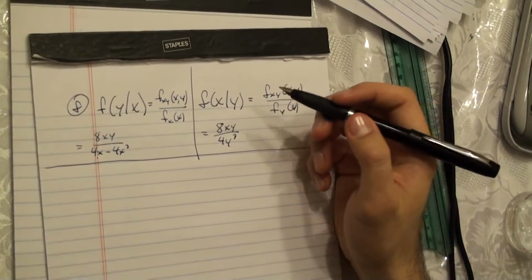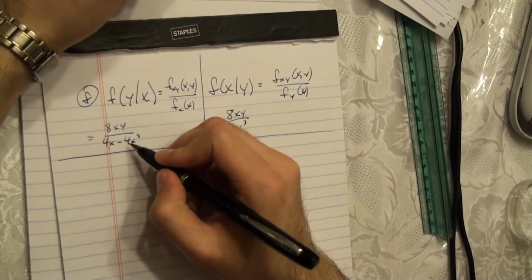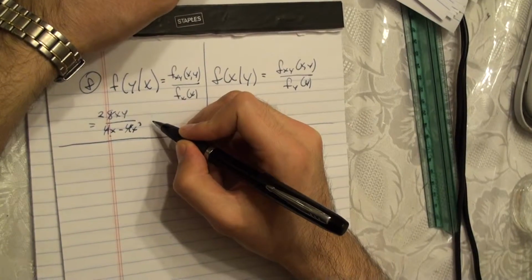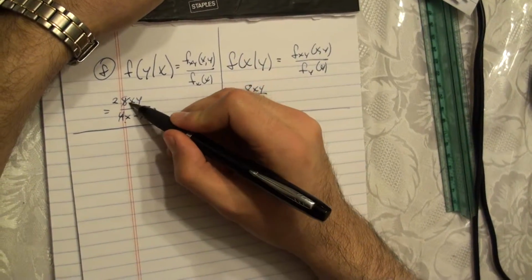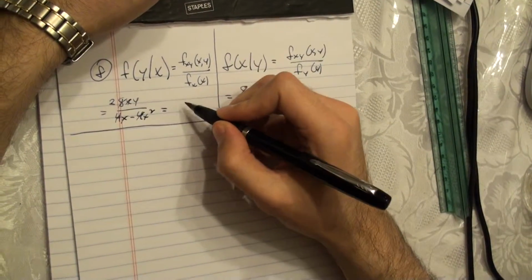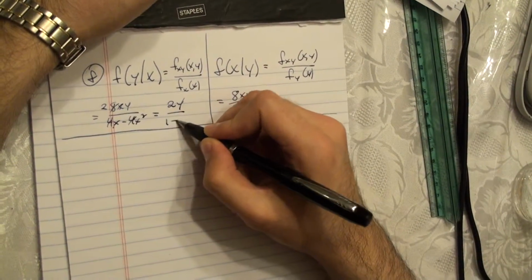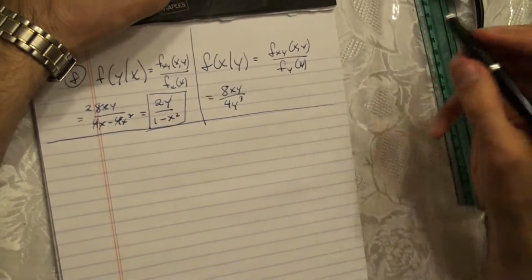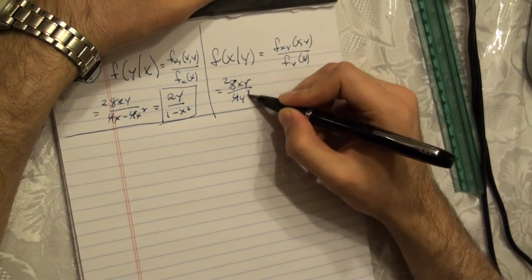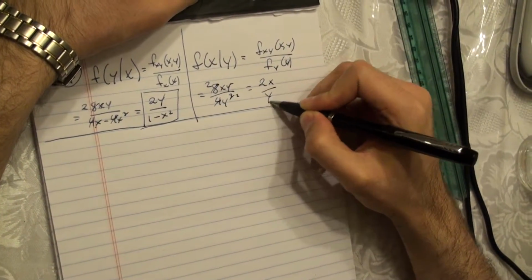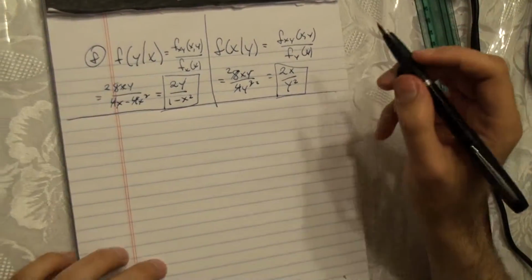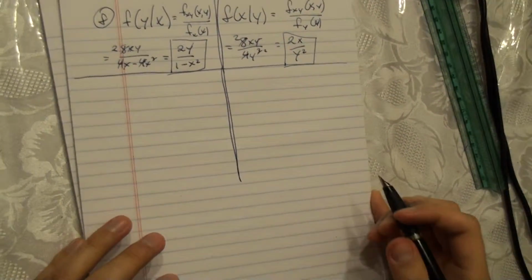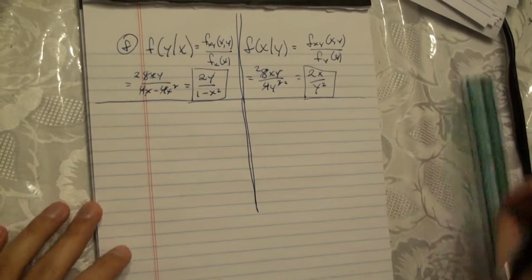Let's clean this up a little bit. These 4's cancel with this 8 to make a 2. Also an x cancels here. So what are we left with? We're left with 2y over 1 minus x squared. So this is the first conditional density function. These cancel to make a 2. This cancels with this. So we're left with 2x over y squared. This is the second conditional density function. So now they want us to sketch it. So let's sketch it.